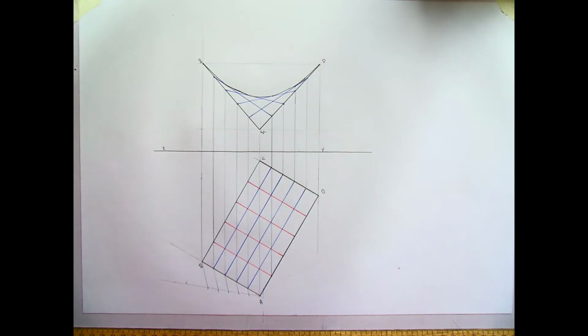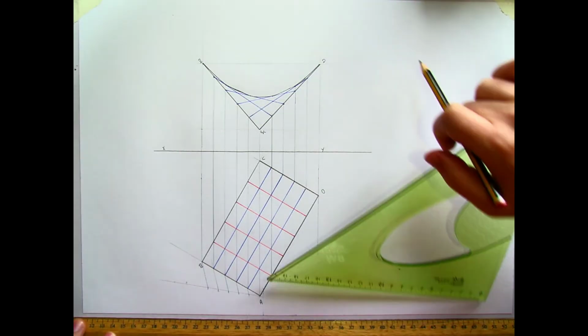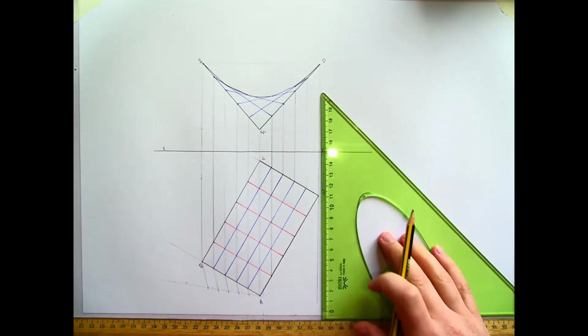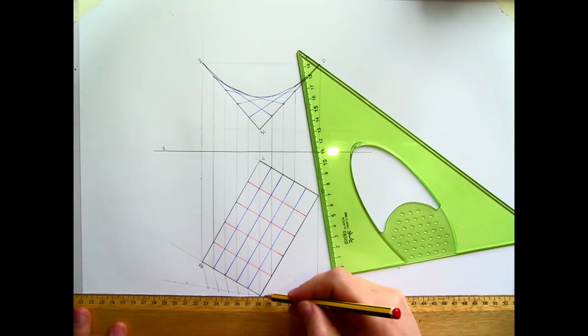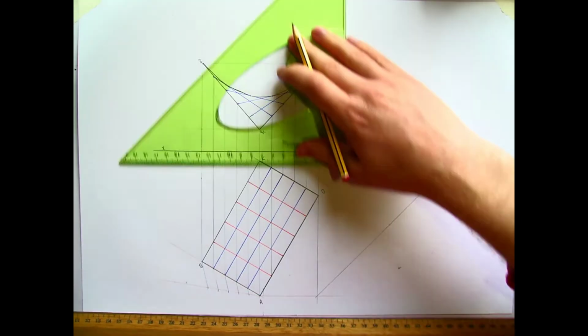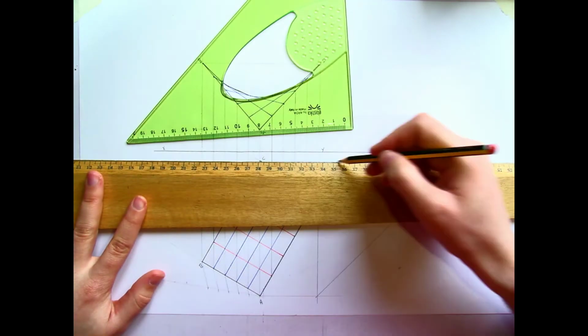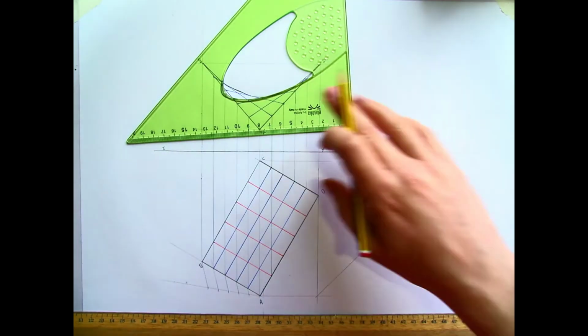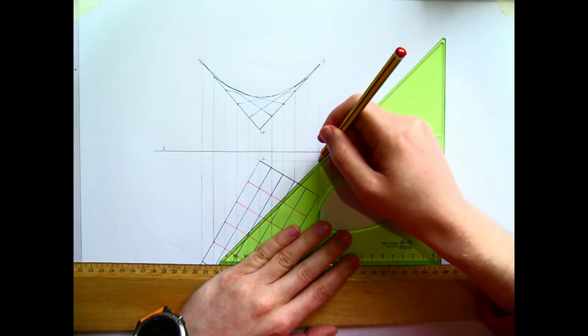Next part of this question, we're asked to find an end view of the hyperbolic surface. So I'm going to draw my end view off on this side. You can draw it on the left side if you like. I just have more space this way. So, standard practice for drawing our end view: points over to the extreme edge of the object, then up 45 degrees into the end view.